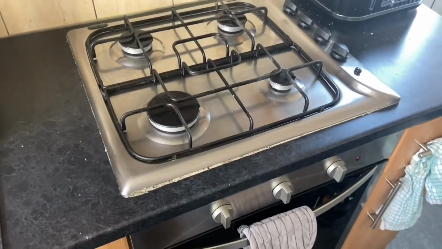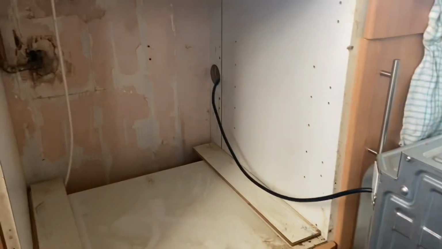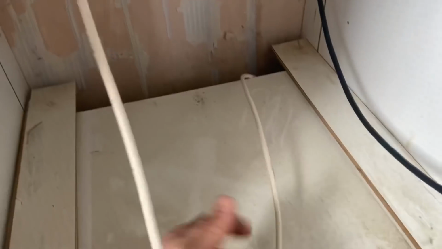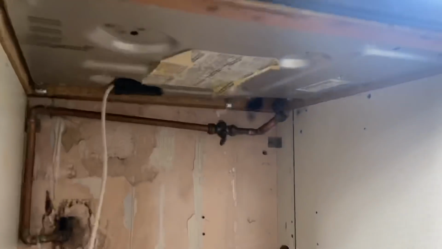So a couple of weeks ago I capped off this gas hob because there was a gas escape on it, and I'm back now to fit the new one. So I just thought I'd do a step-by-step of how I replace a gas hob. So remove the oven from underneath, unplug the hob, that came through that hole and there's a plug in the cupboard next to it. Obviously the gas pipe's already been disconnected and capped, so we've just got these brackets left to remove.